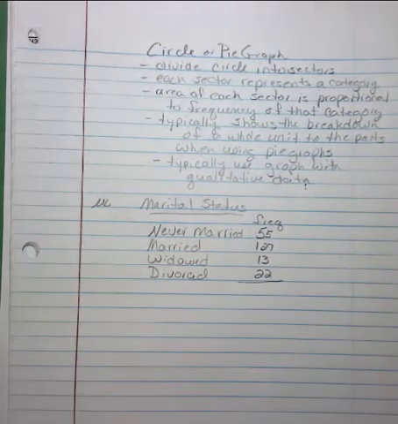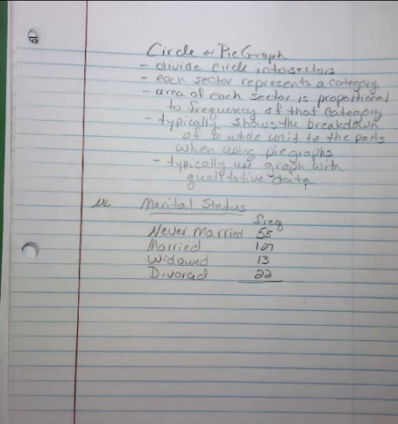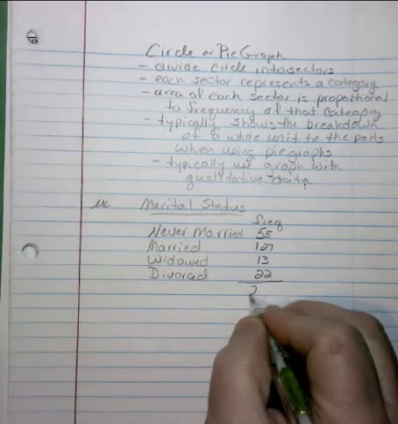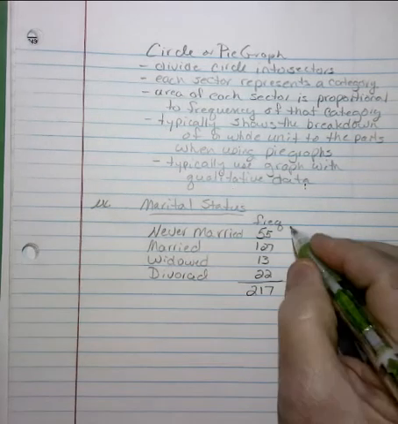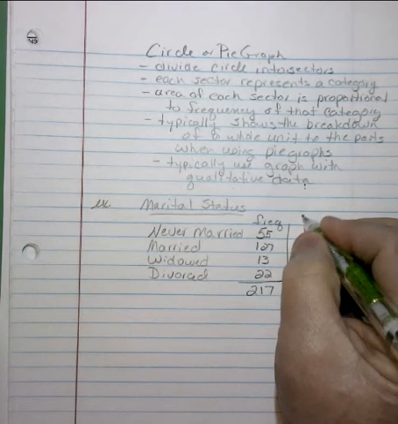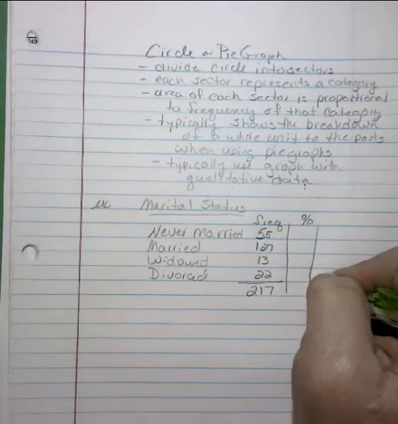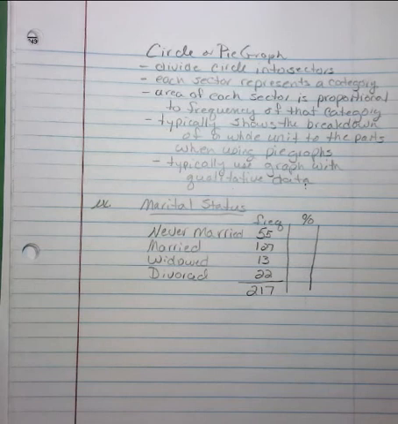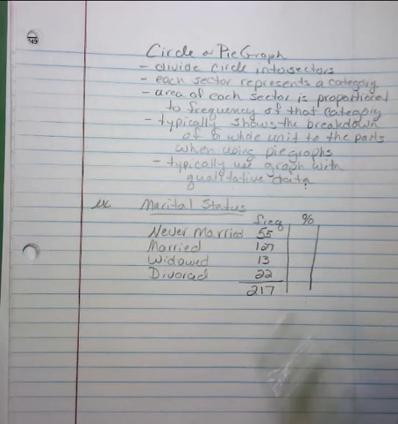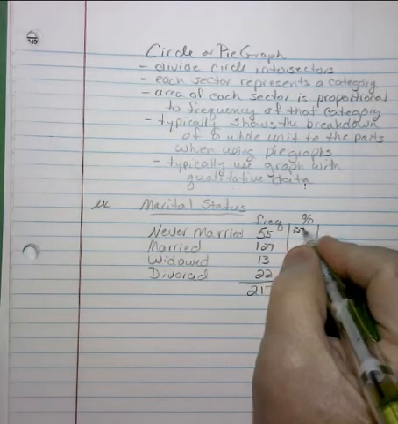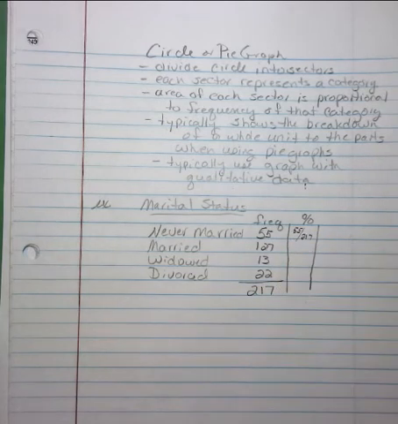So the first thing we would need to do is to add up our frequencies there. And that total turns out to be 217 in our study. Now, when we're making a pie graph, we need to figure out a percentage because that's one of the things that you represent in your graph. So that's the first thing that we're going to do. We're going to find the percentage of the frequency to the total. So in order to do that, we do the frequency divided by the total to give us that percent.